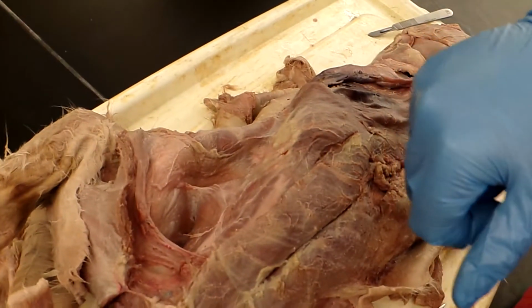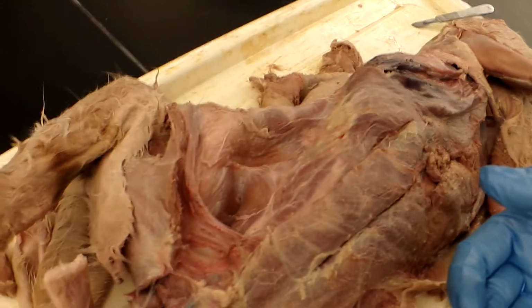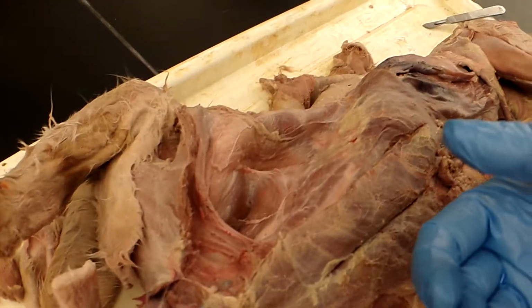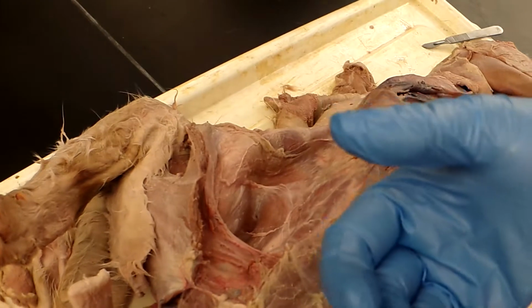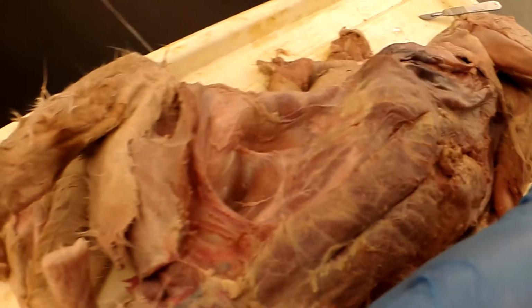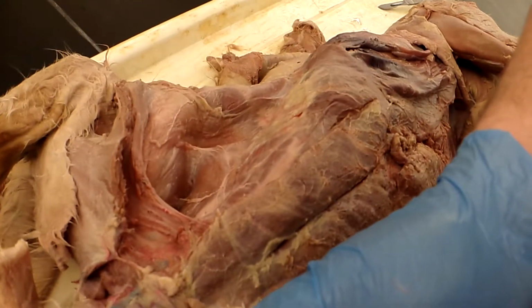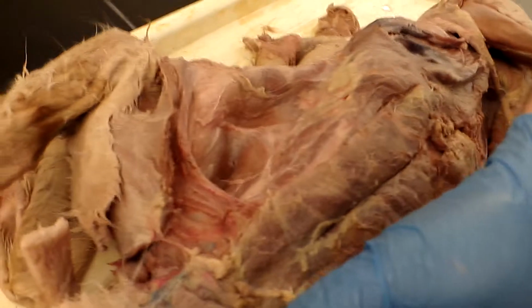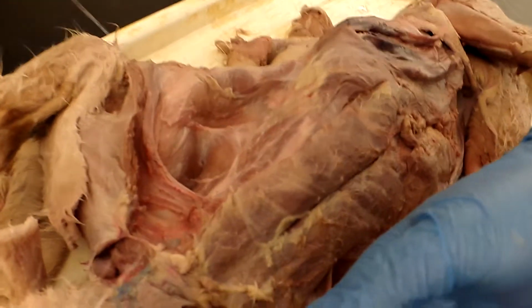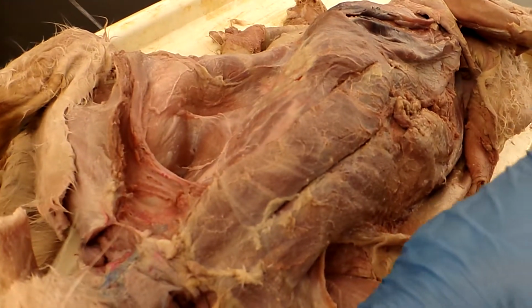Next is the internal intercostal, which is located in a deeper layer.